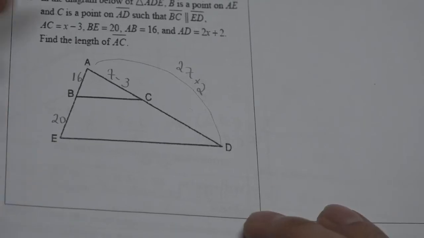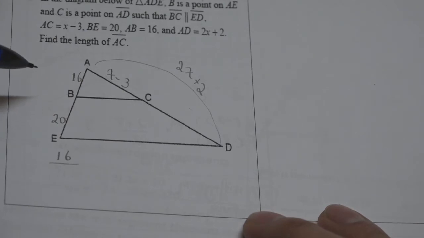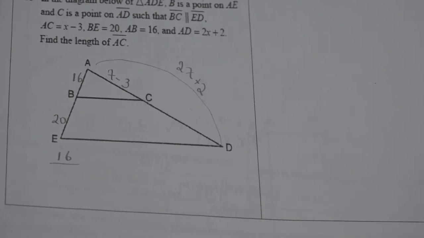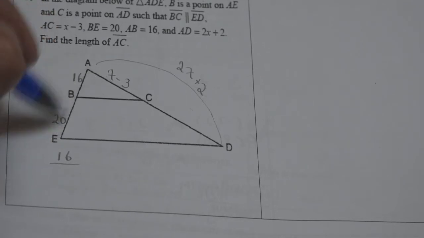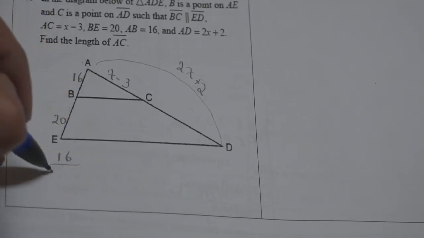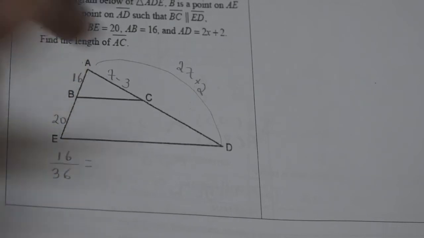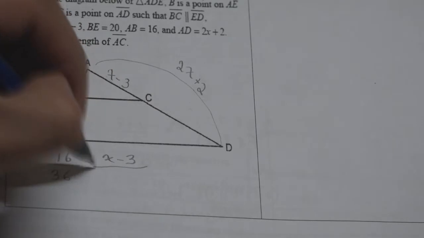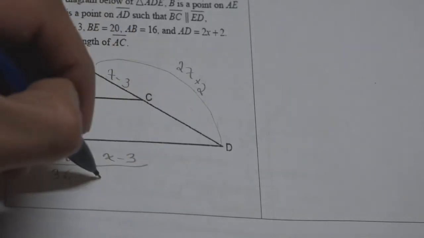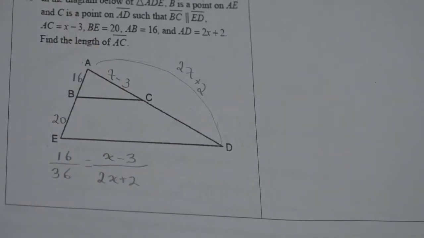Okay, so 16 from the small triangle is going to be compared to what on the large triangle? You tell me, I'll give you 1 point. Okay, so yes, it's going to be compared to 36, which is the length of the full AE. All right, so 36. Okay, cool. Now, 16 is to 36 as X minus 3, which is the length of the small thingy, is to the length of the full thingy, X plus 2. Alrighty. Now we're going to cross multiply.